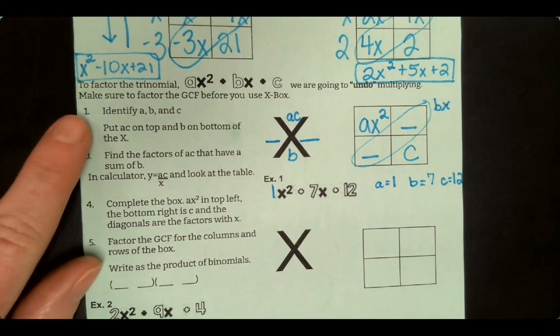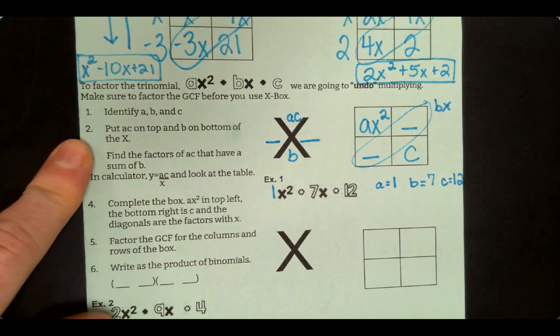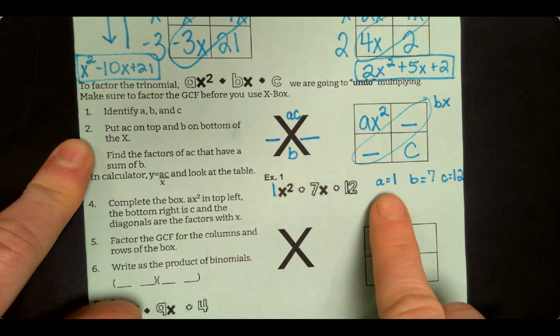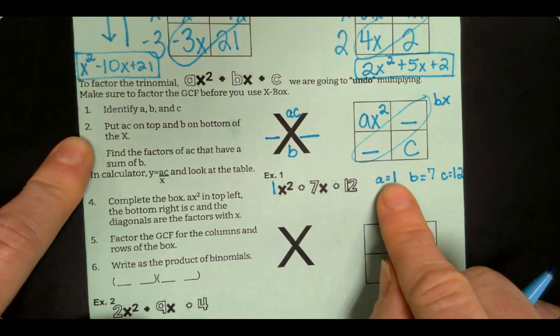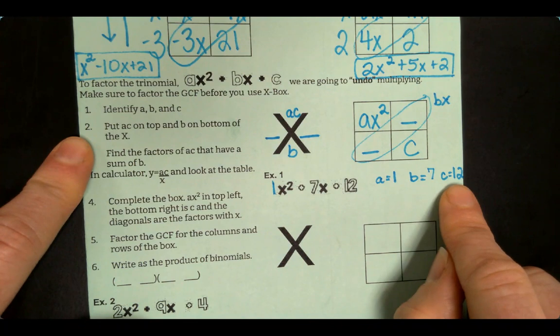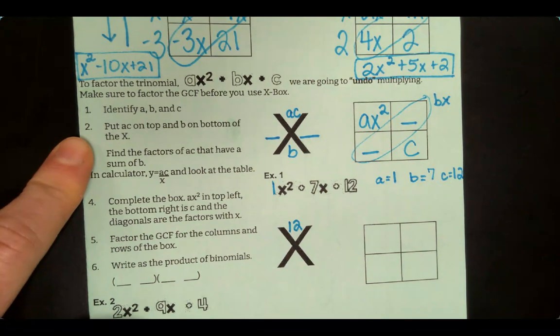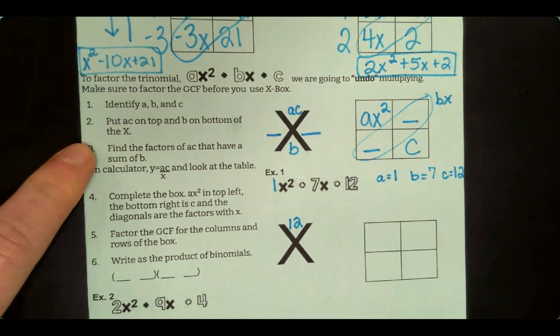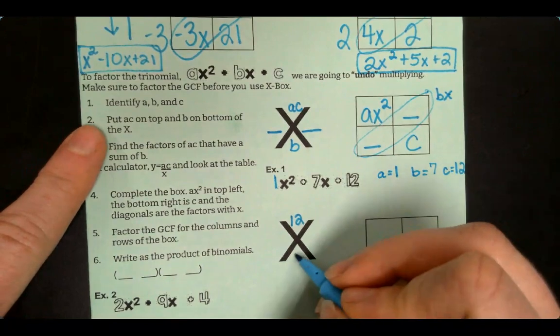So step 1, identify A, B, and C. Step 2, put A, C on top. So A times C. I go ahead and multiply it and put that value on top. 1 is A, 12 is C. So I multiply that. 1 times 12 is just 12. B goes on the bottom of the X. B is 7.